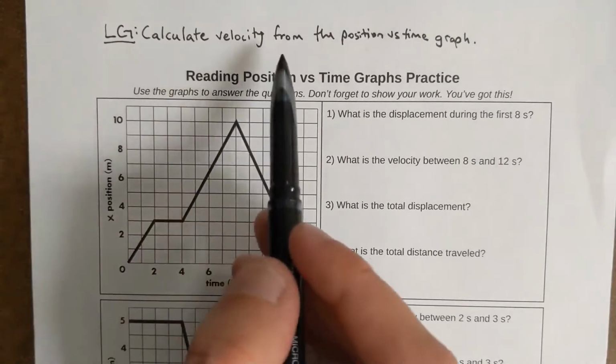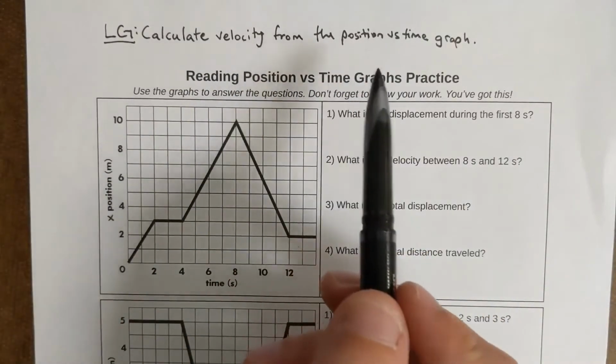Today's learning goal is to calculate velocity from the position time graph.